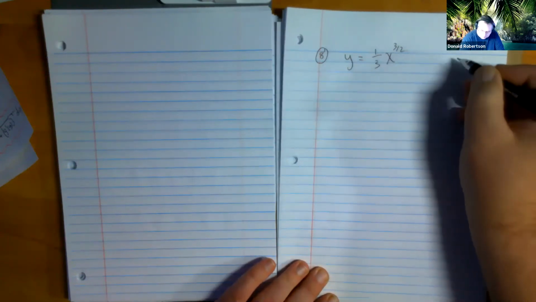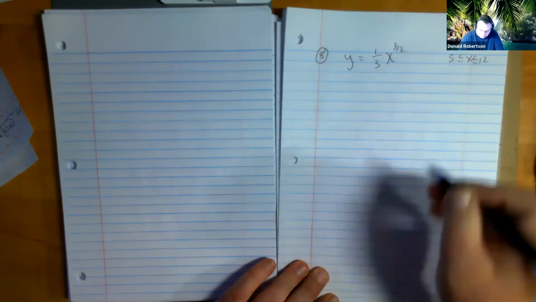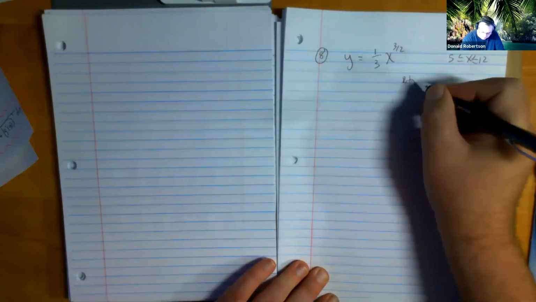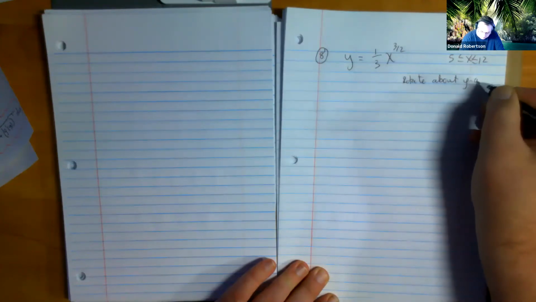This is question 8. Y equals... I don't know if I've done this one. It kind of looks familiar, but I don't know if I have. Does that look familiar to anybody? Maybe it's just me. Maybe I did it with the other class.